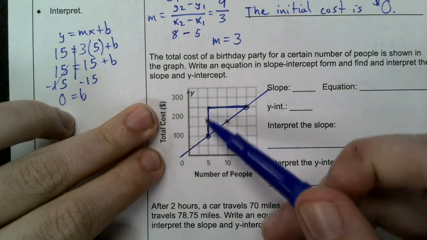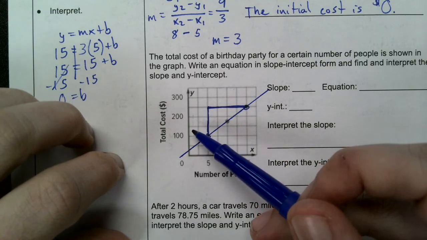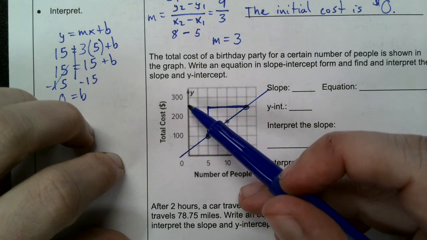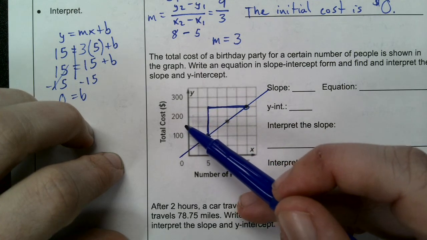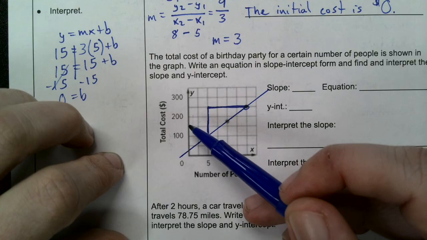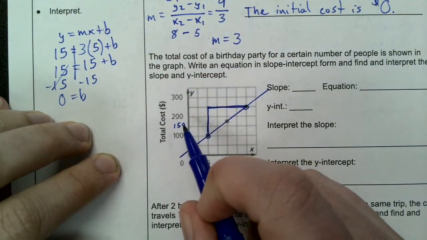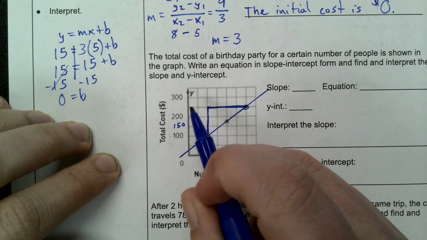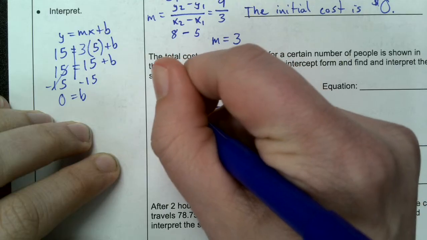You're looking for this rise. Some of you might say 3 because it's got the 3 boxes, but each of these boxes is not going up by ones. So the halfway point between 100 and 200 would be 150, and the halfway point between 200 and 300 would be 250.